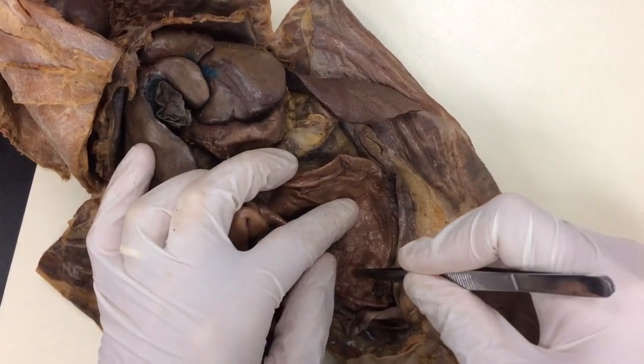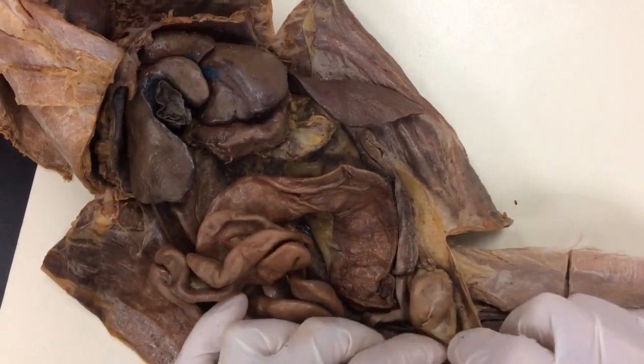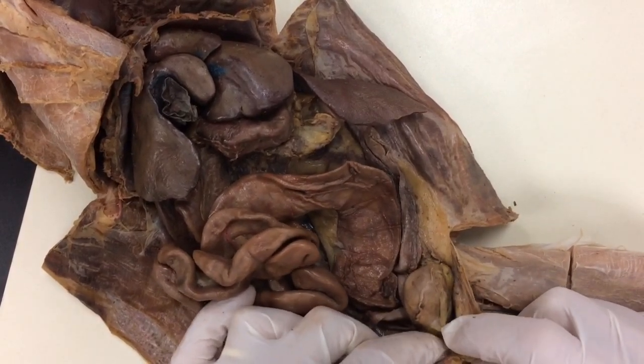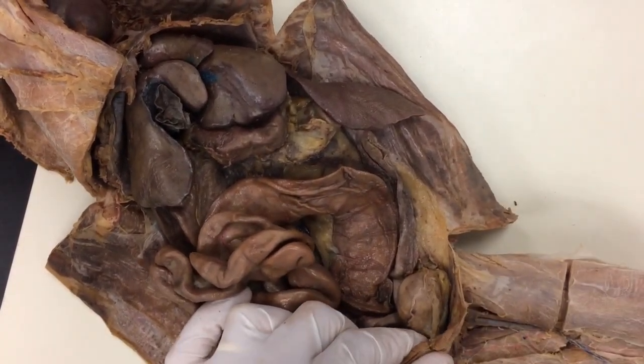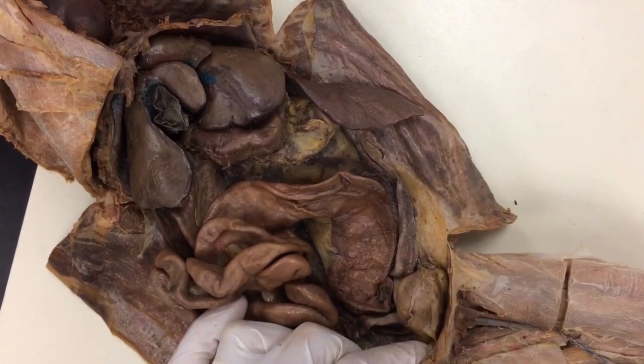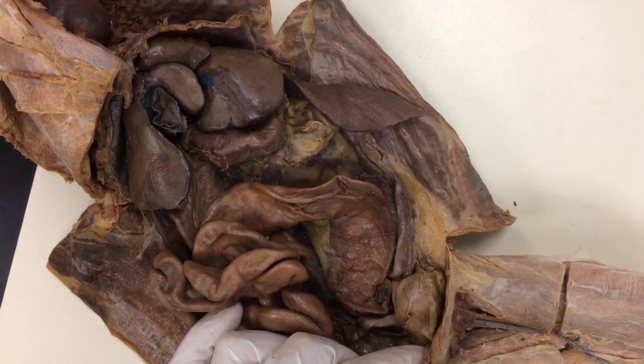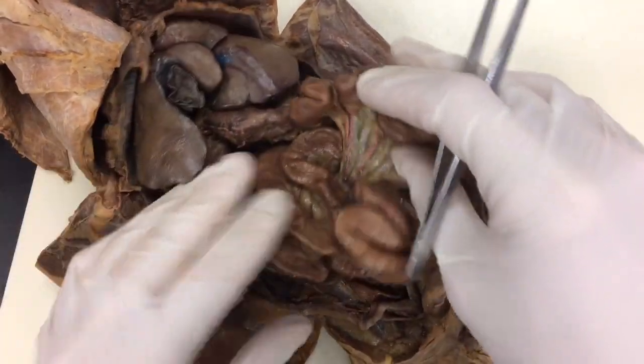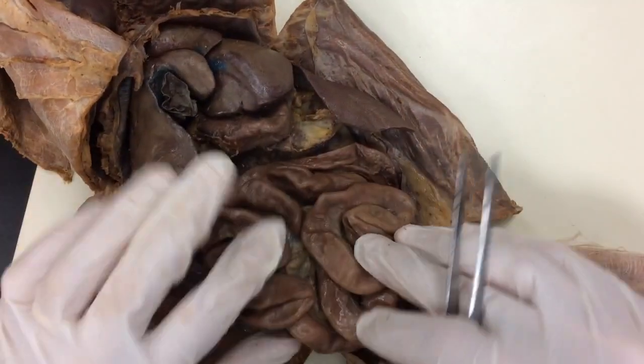Now the moment the descending colon passes the margin of the pelvis, and I'm pushing on it right here, right in front of this bladder, everywhere in the pelvis, the descending colon is then called the rectum, and then it terminates at the anus, which I can't show without moving the cat. And that is the major digestive organs inside your cat.